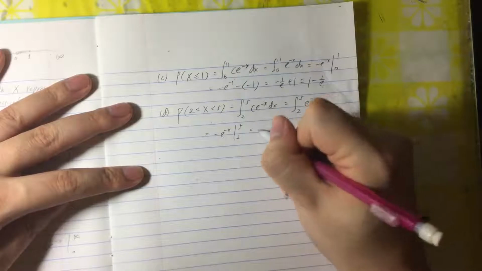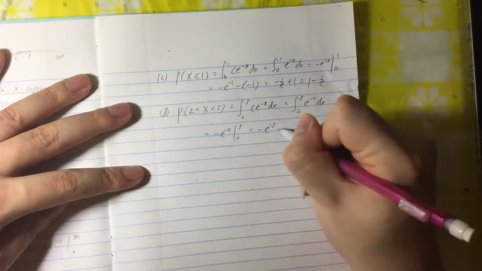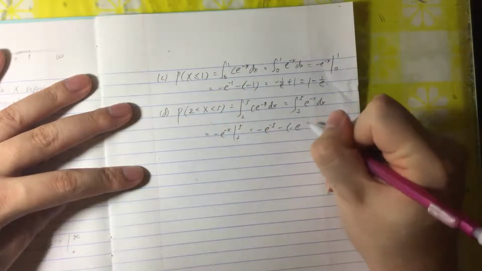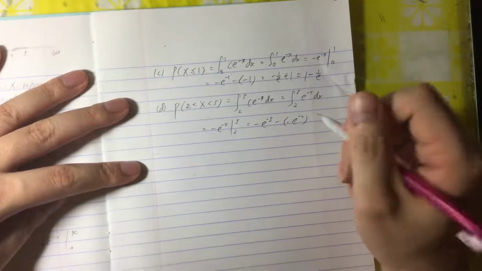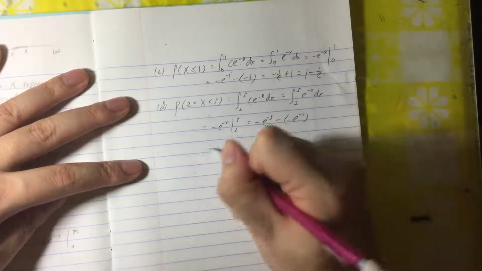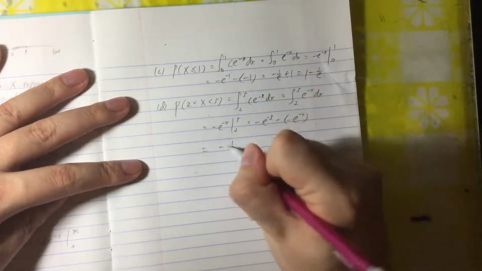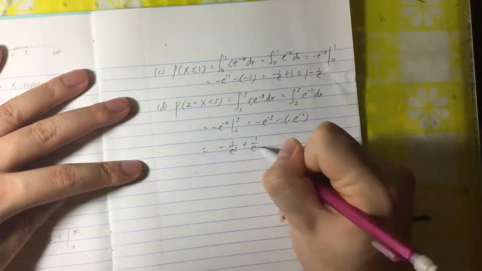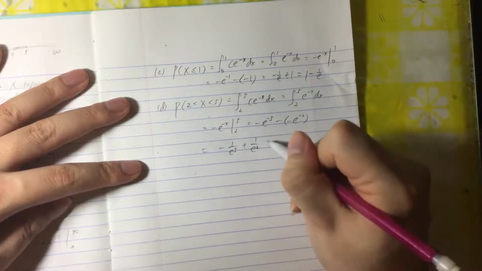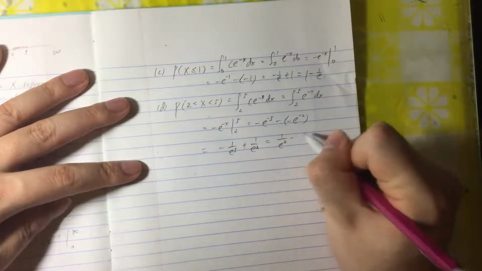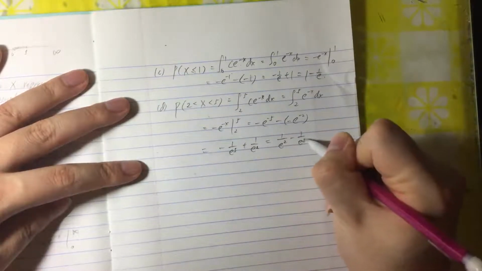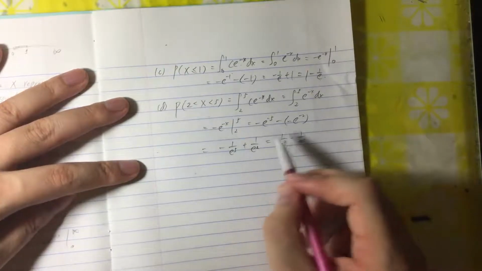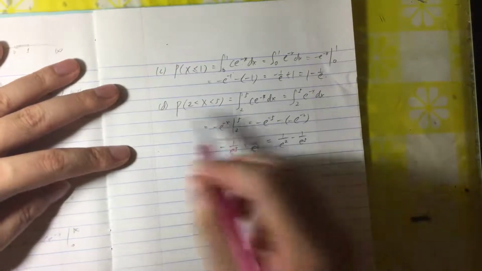If we plug in 5, negative e raised to negative 5. If we plug in 2, negative e raised to negative 2. Then simplify. That's negative 1 over e to the power of 5. Double negative is positive, 1 over e to the power of 2. That's 1 over e squared minus 1 over e to the power of 5. That's the probability that the lifetime of the battery is between 2 and 5 hours.